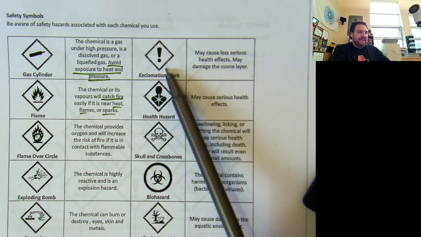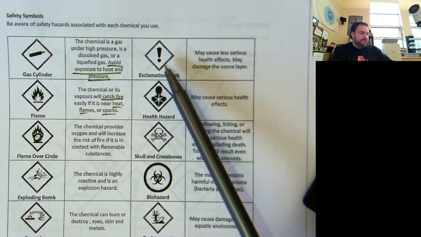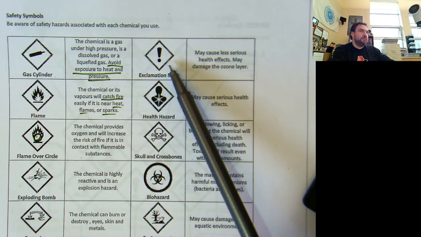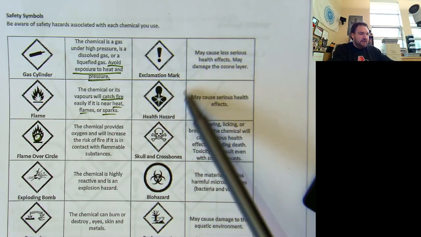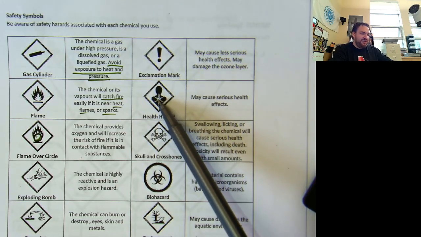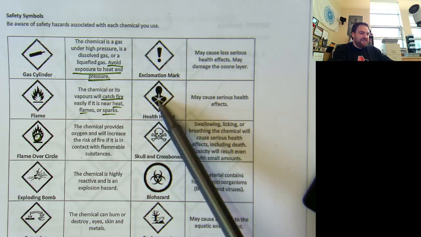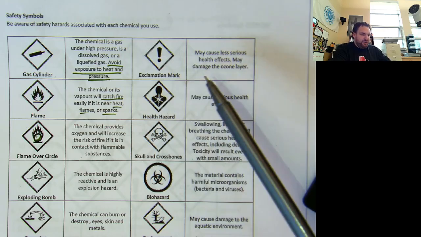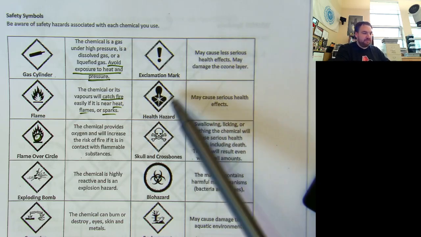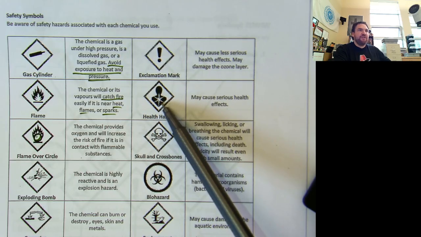So this one is a less serious health effect, but you might get a rash. It'll be uncomfortable. This one has an explosion near your heart. May cause serious health effects. Assorted cancers, perhaps. Like serious health effects, but you're not going to die right away.